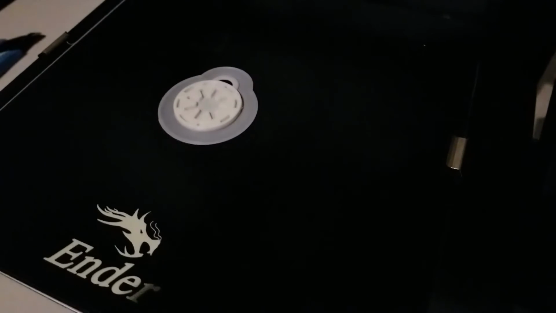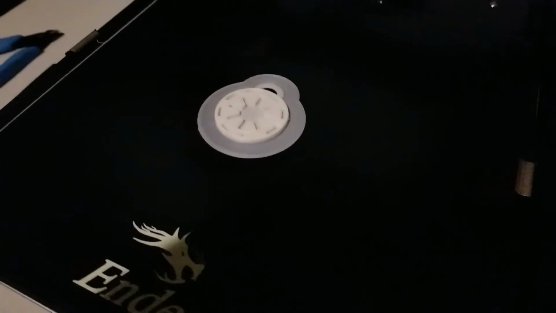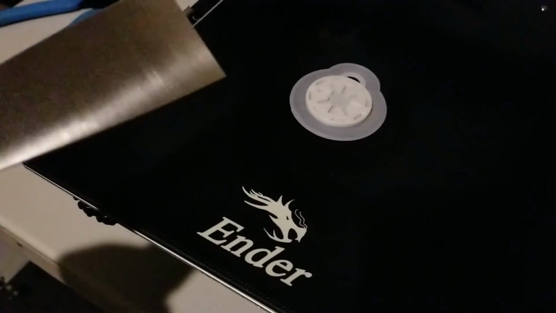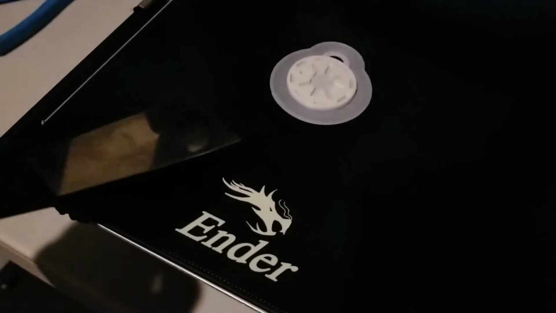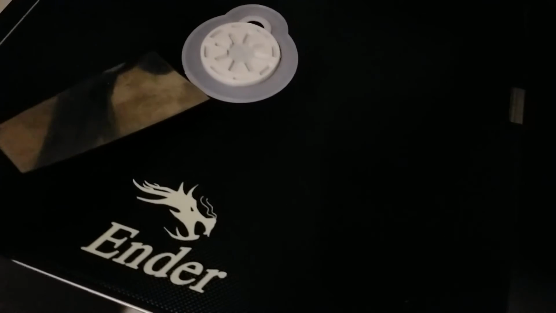Alright, so the 3D print is all finished. Now you want to make sure you don't let it sit too long, otherwise it'll harden up on the bed as the bed cools off. So what you're going to want to do is take a little spatula. This one came with my printer. You could use something like this, or just maybe a cooking spatula that you don't care about. You're going to want to gently start peeling this up off the bed.